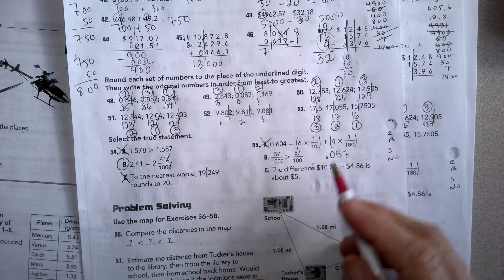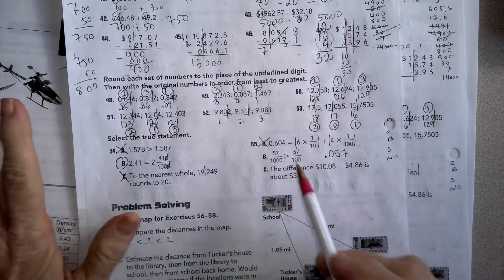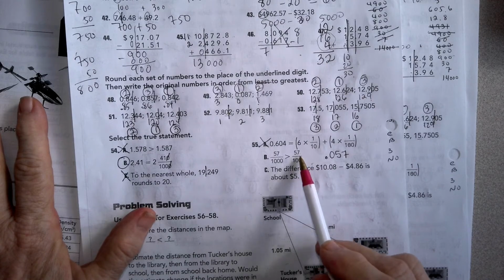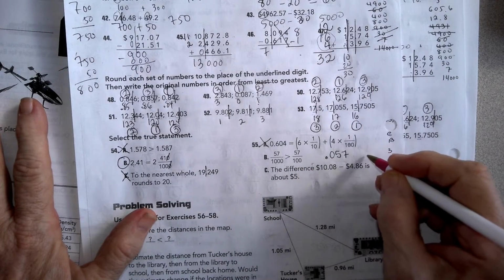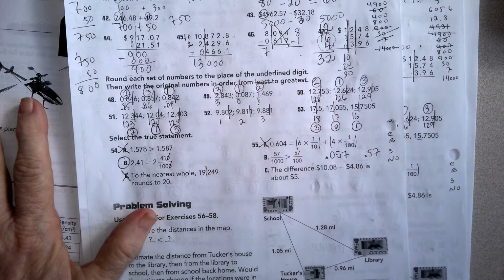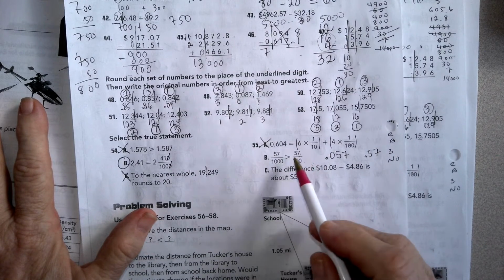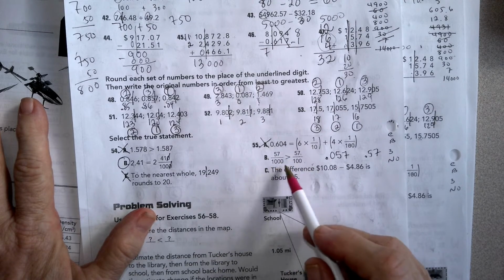And we can't cross off the 0 because there's no 0 on top. Also, this is like 57 cents because it's in the hundredths. 57 pennies out of $1. But this is 57 out of 1,000. This one is actually smaller.